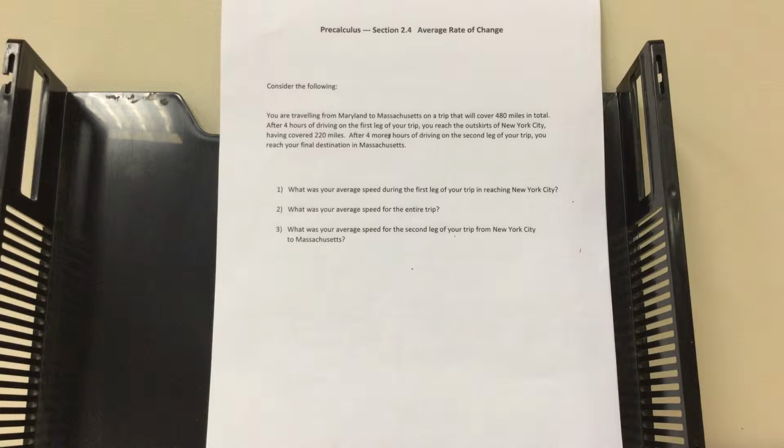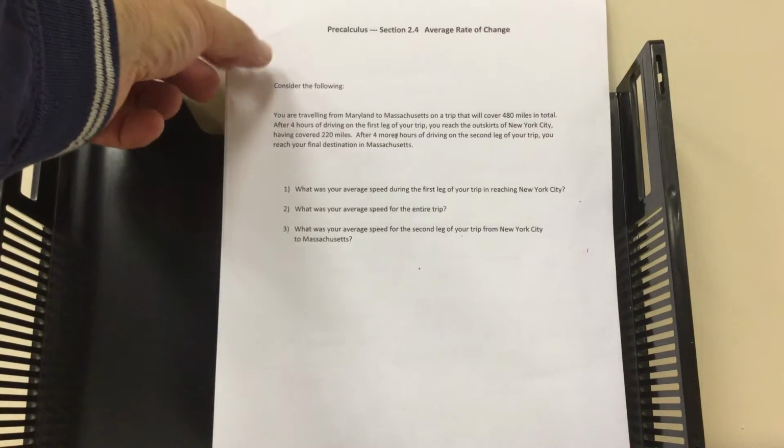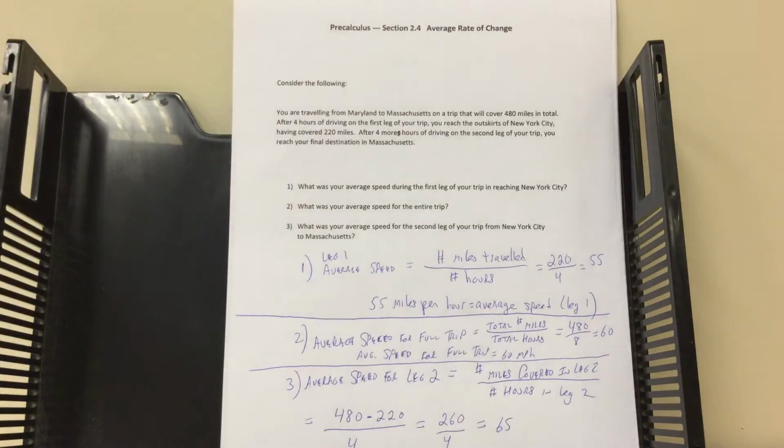So with that as background, here's a couple questions. 1, what was your average speed during the first leg of your trip in reaching New York City? 2, what was your average speed for the entire trip? And finally, 3, what was your average speed for the second leg of your trip, departing from New York City to Massachusetts? So let's look at this in a little more detail, and I've put the calculations down. We've probably been able to do most of these in our head, but by working through this example, it'll map us nicely into the concepts of section 2.4.